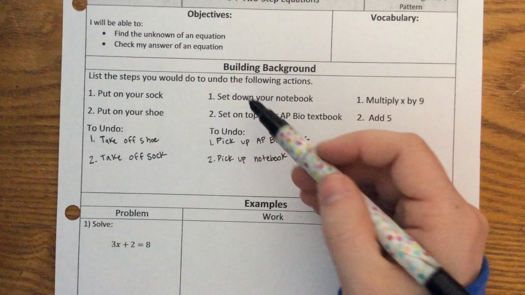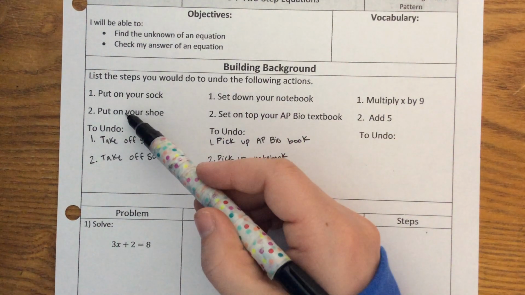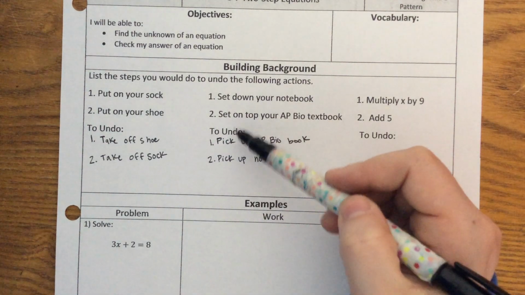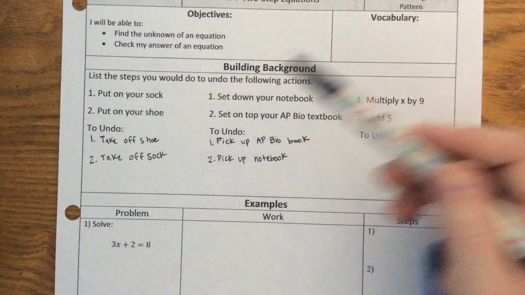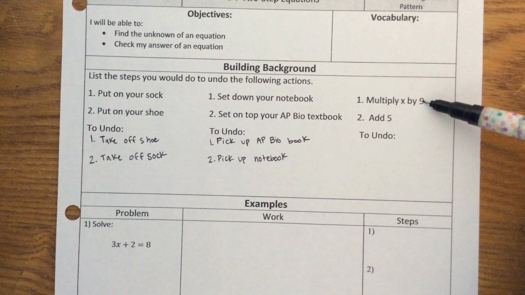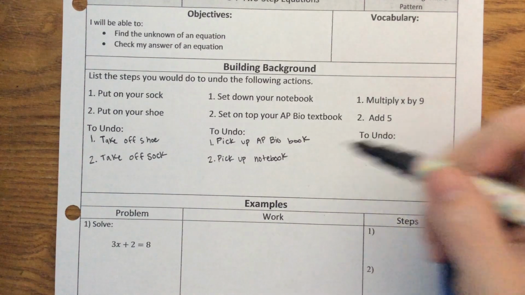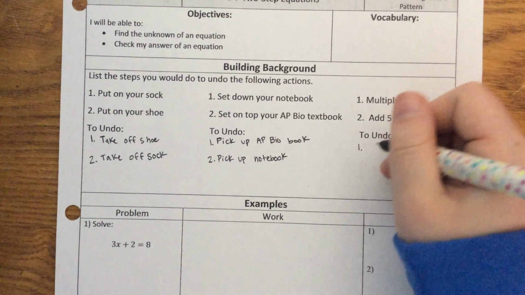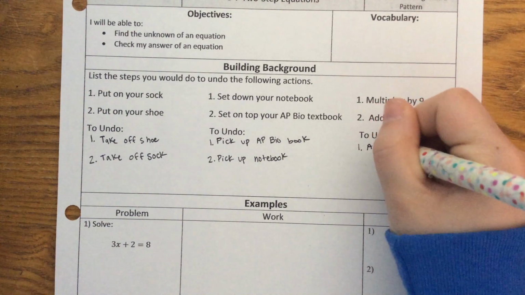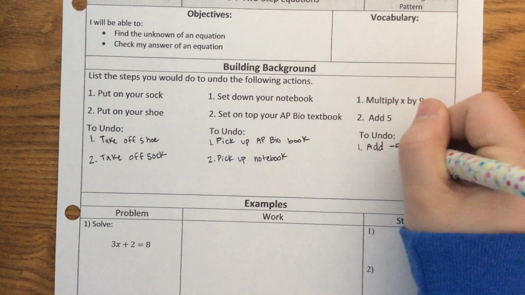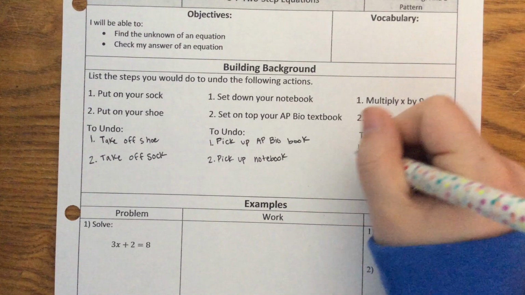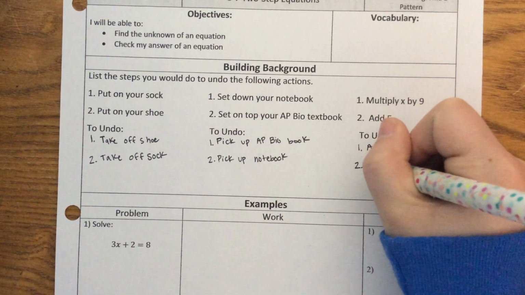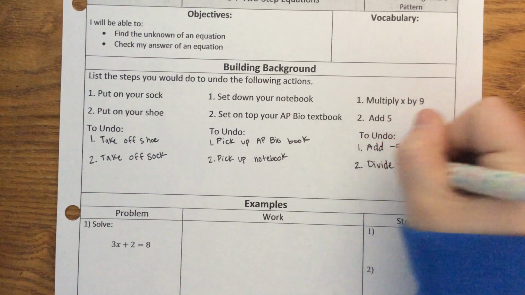Okay, so notice on each of these, when we do these two steps, to undo them, we have to start with that second step and then go back to the first step. So we have to undo the second step, go back to the first. So if I multiply x by 9 and then add 5, to undo it, I have to start with that last step. To undo adding 5, I'd have to start by adding a negative 5. And then to undo multiplying x by 9, I'd have to divide x by 9. Because the opposite of multiplying is dividing.